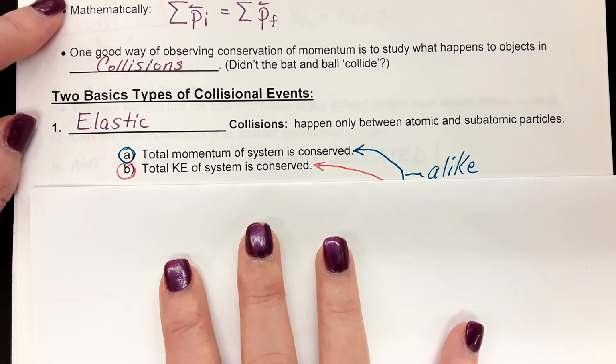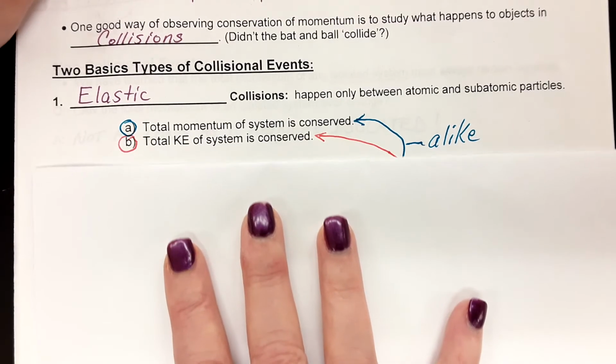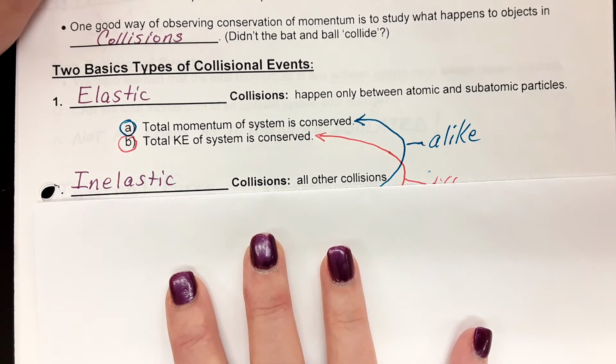That means the total kinetic energy before collision of all the objects in the system added together must equal the total after collision. No kinetic energy is lost to sound, heat from friction, or deformation of the objects when they collide.